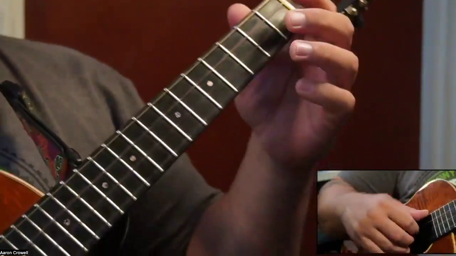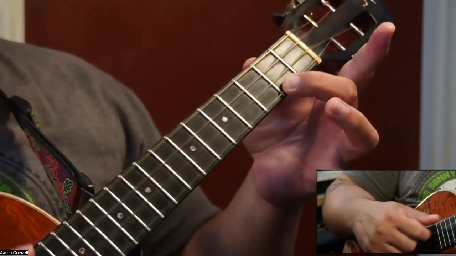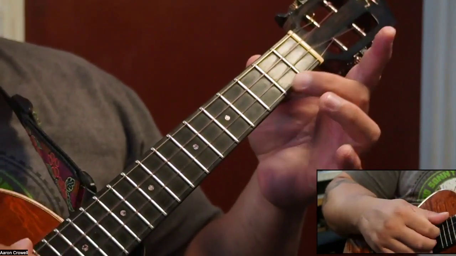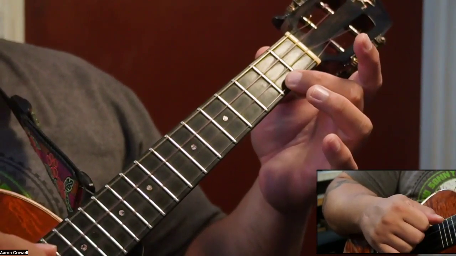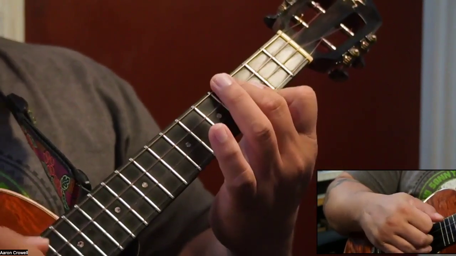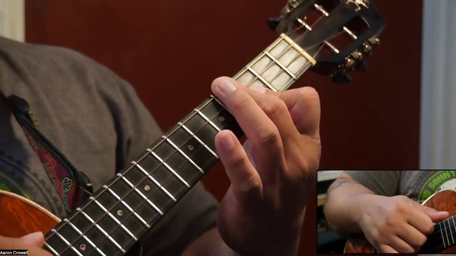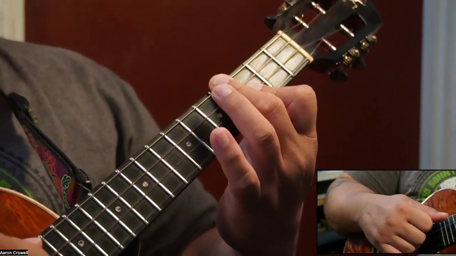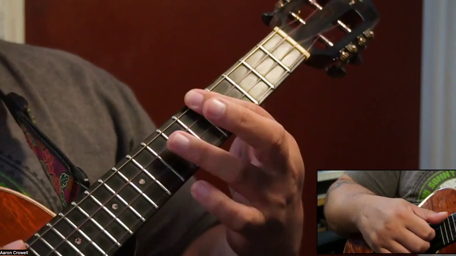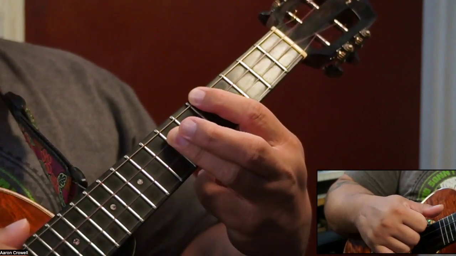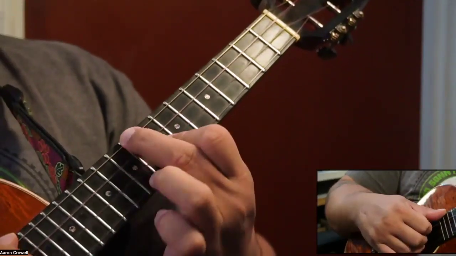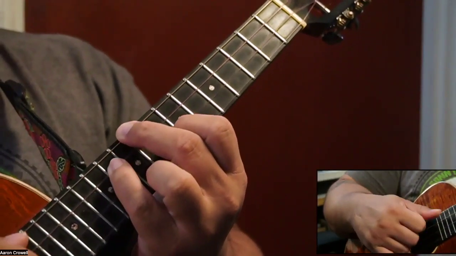Okay, starting off, C major 7. It's the first position, drop 2 voicing. Second position, drop 2 voicing. Third position, drop 2 voicing, root on 4. And fourth position, drop 2 voicing, root on 2.